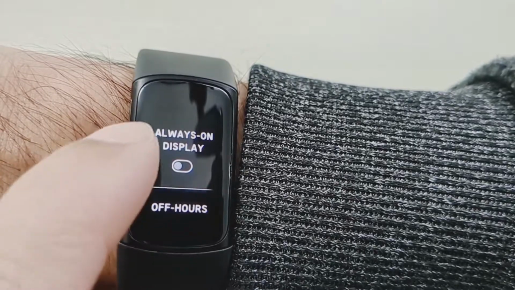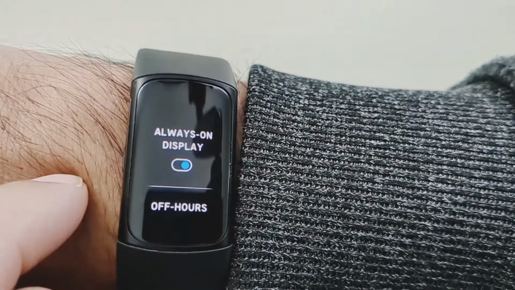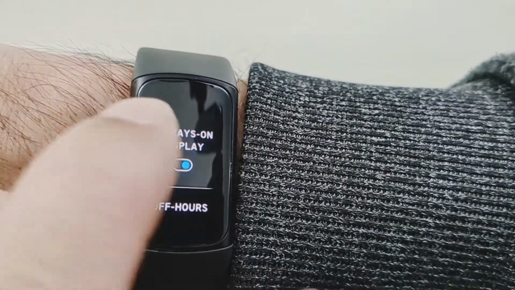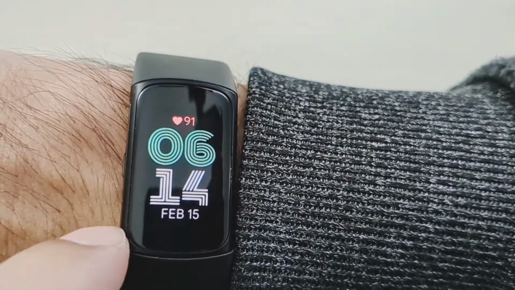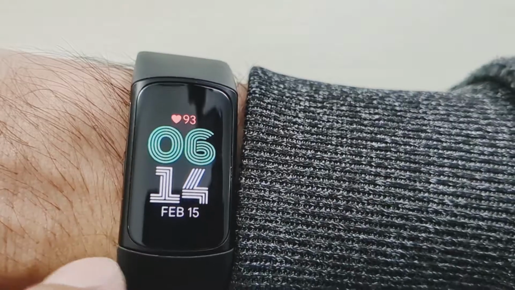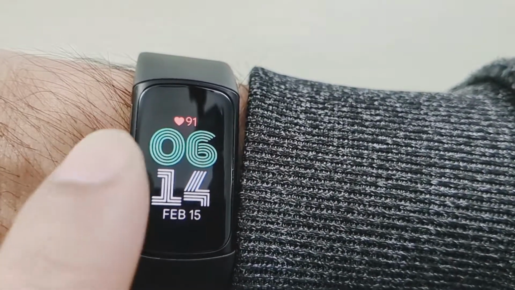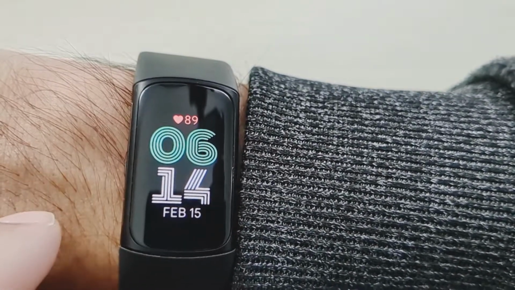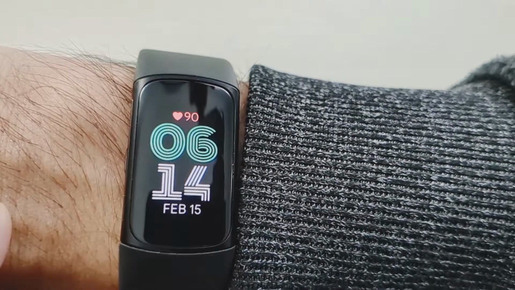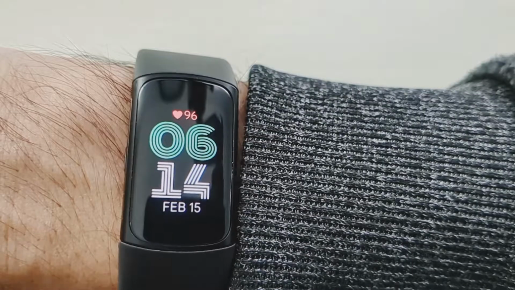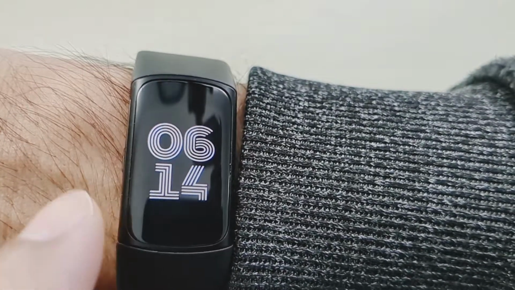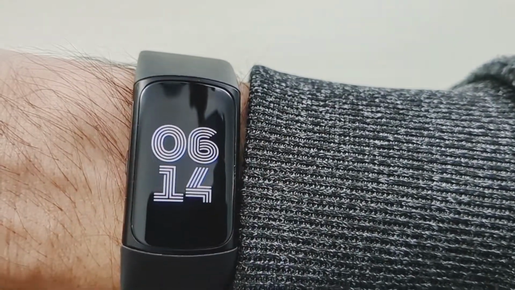Okay, next we have always on display. I'm just going to turn that on, so push that like that, and once it turns on, I'm just going to go back to the main screen here. So you'll see the heart rate, then you'll see the date and stuff like that. When always on display is activated, those two will disappear, and you'll only be left with the time that's going to stay on. So it should disappear pretty quick here. There you go. And now it's just the time that always stays on.